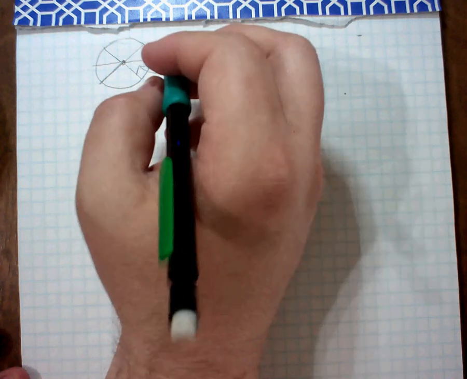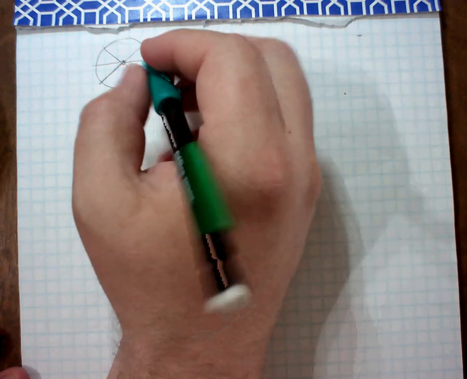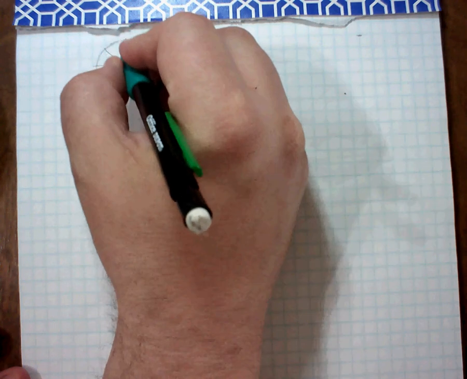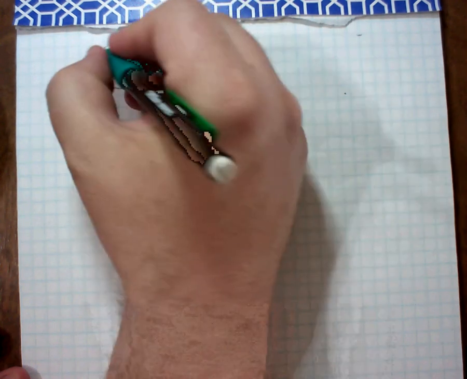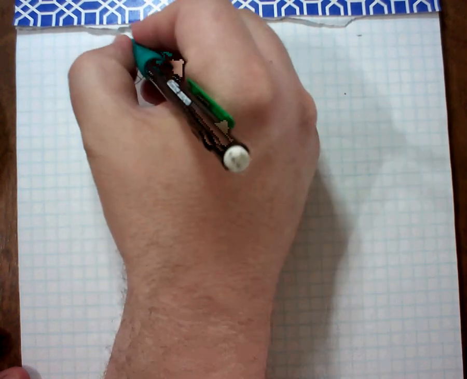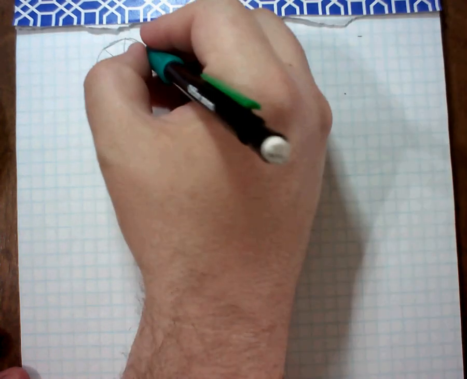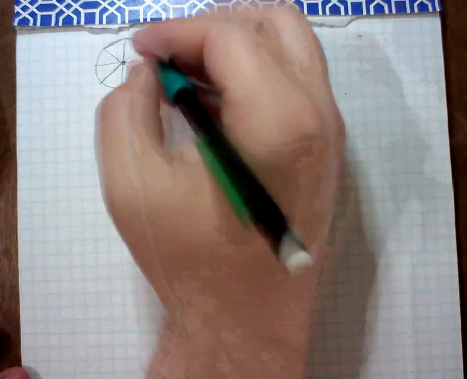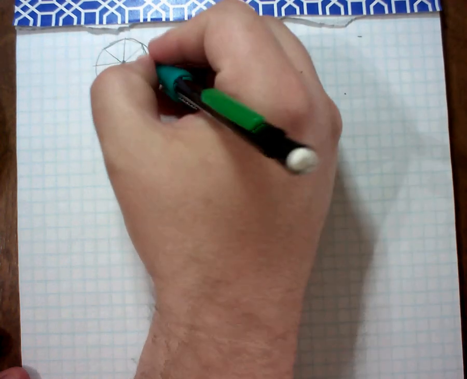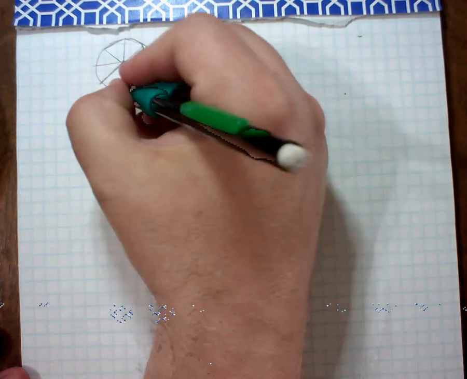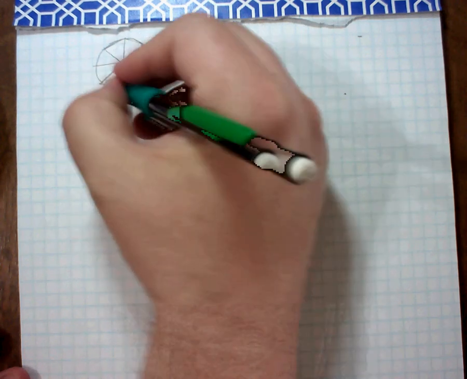And what happens is, if you connect those ends, it makes a regular polygon that fits inside of a circle.